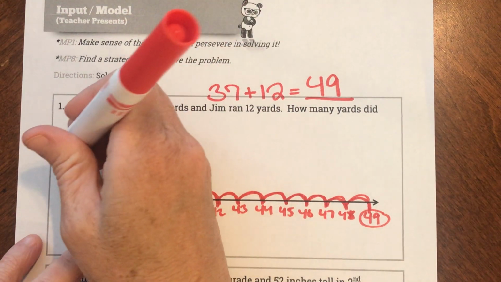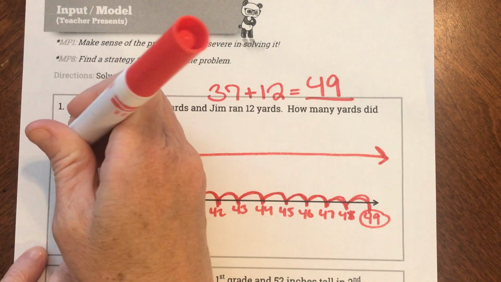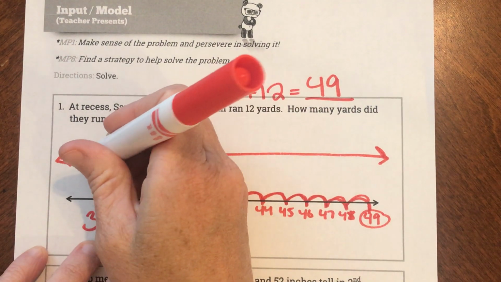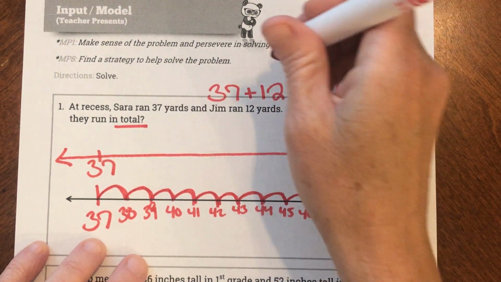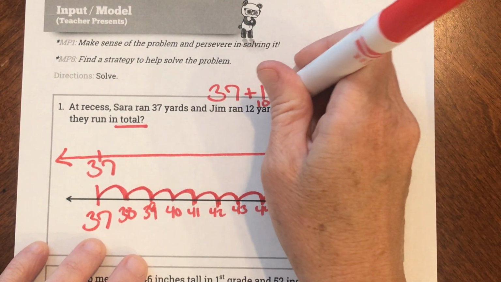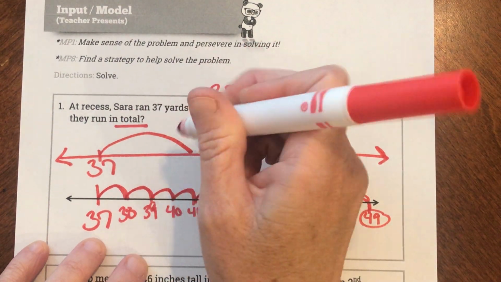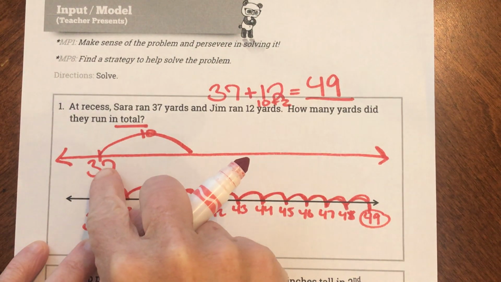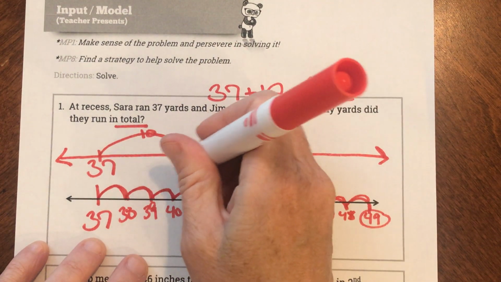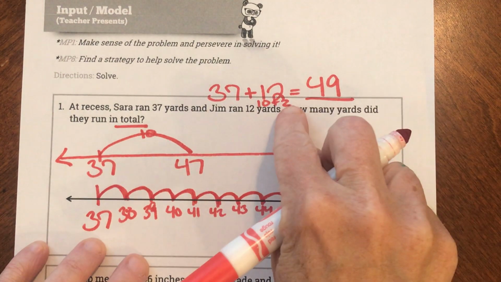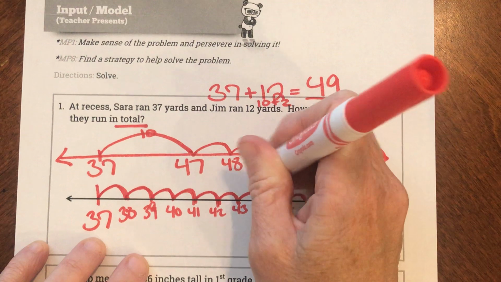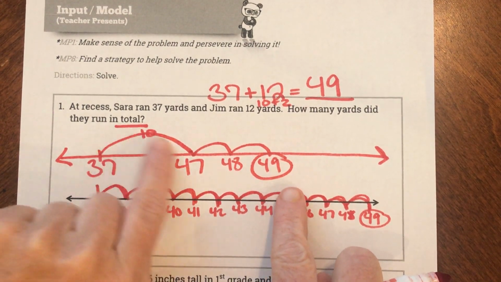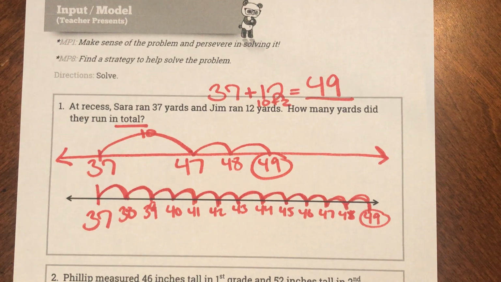Okay, I could have also done my giant big count and seen how that would look. So if I was at 37 and I needed to count on 12, I know that 12 is the same as 10 plus 2. So I could have done a giant count of 10. So if I did 37 and counted on 10, I would get 47. And then I could have done my 2 small counts, 48, 49. So I still end up with 49. This just might have been a more efficient or faster way to do it, doing 1 big count of 10.